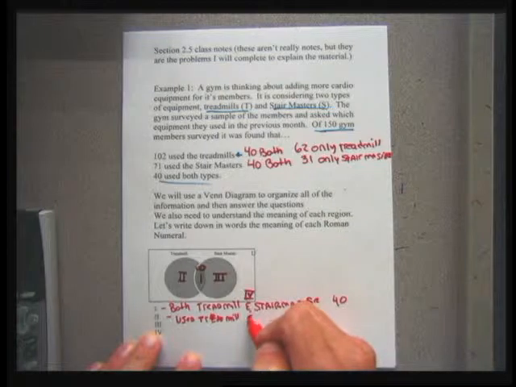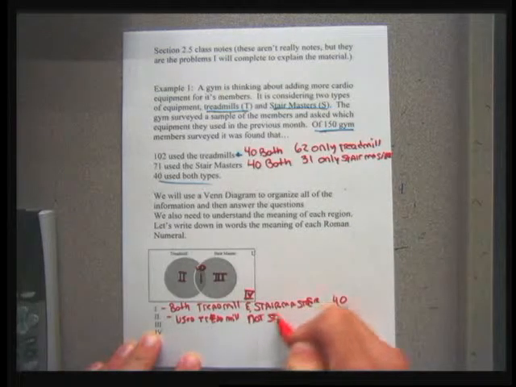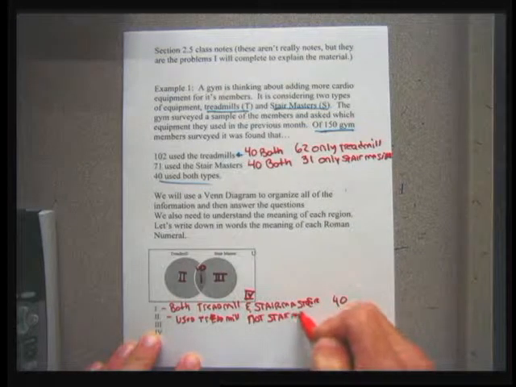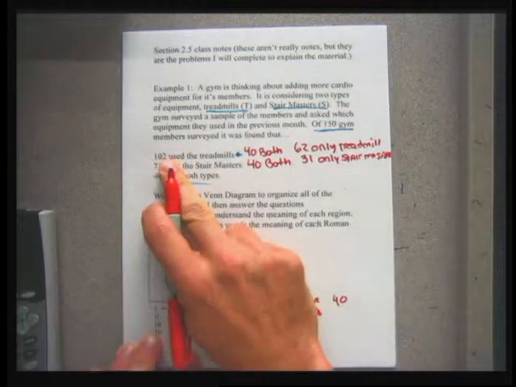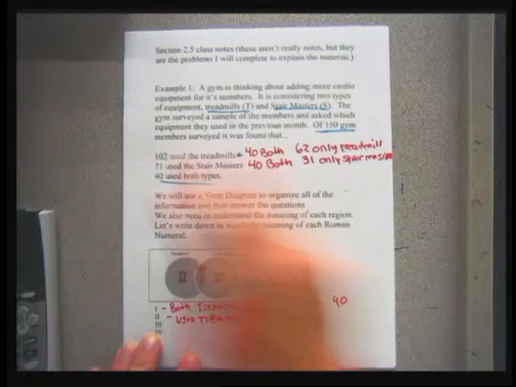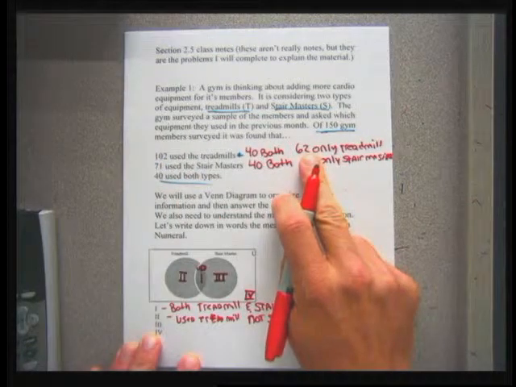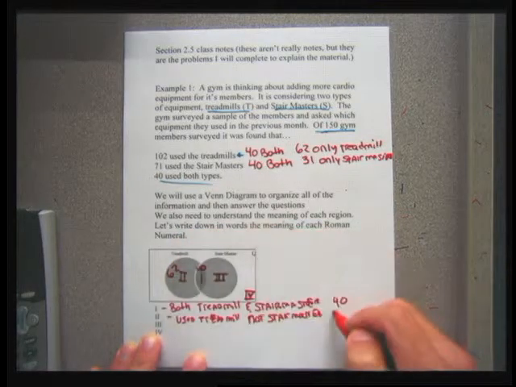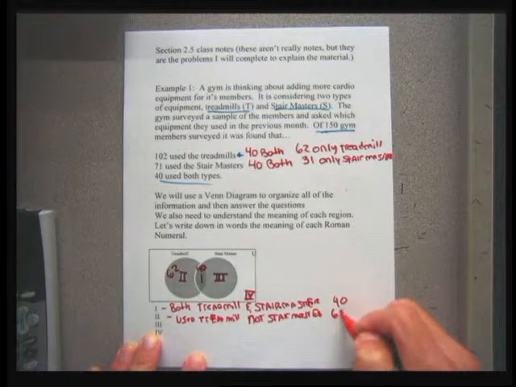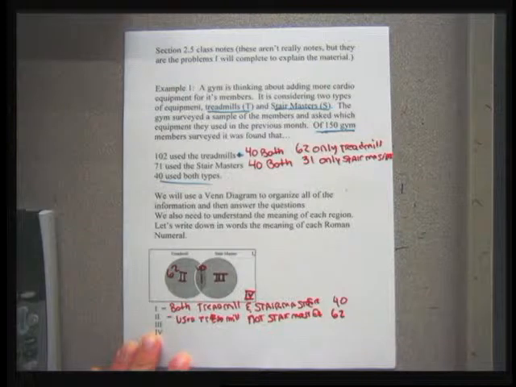Region 2 represents the people that did use the treadmill, but not the Stairmaster. And that's not a number that was given. That 102, which kind of felt like it should be that number, wasn't that number. It's the 62 that I got when I subtracted. So in region 2, I'm going to put the 62 people that use the treadmill but not the Stairmaster.